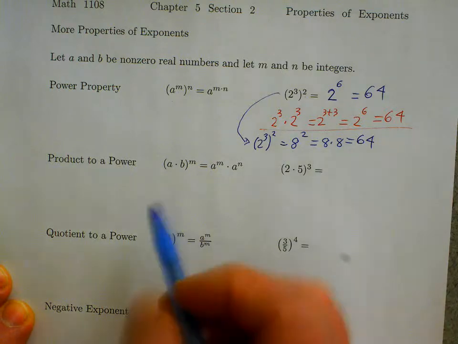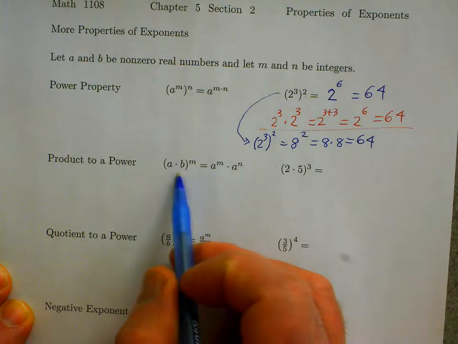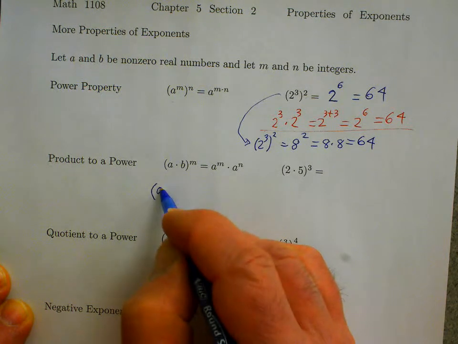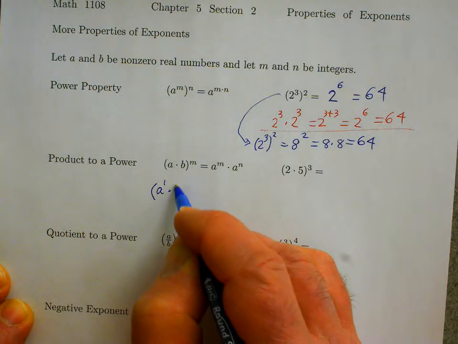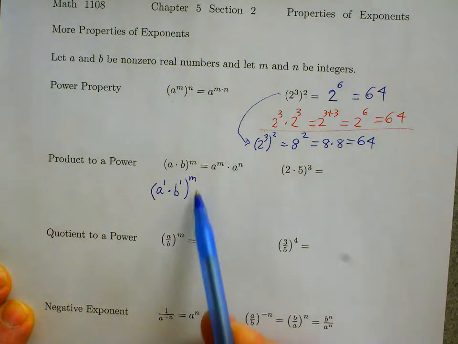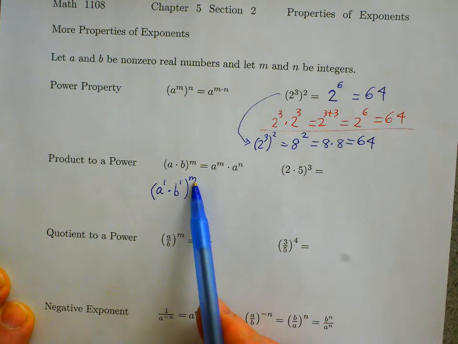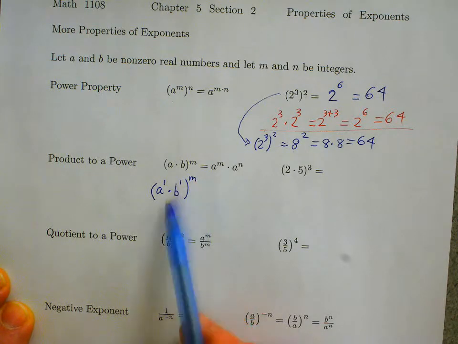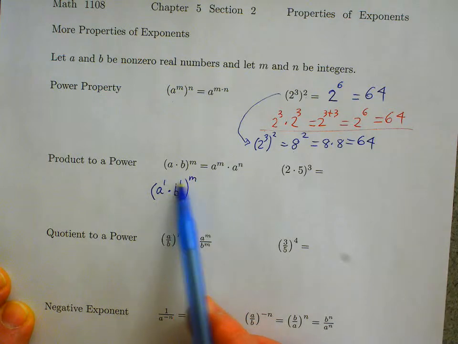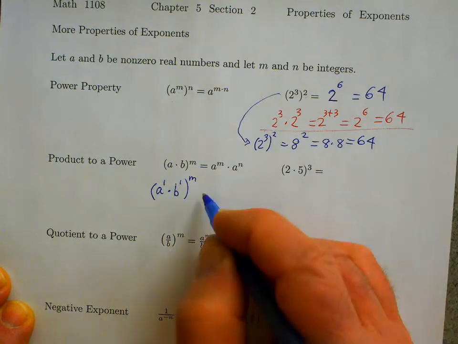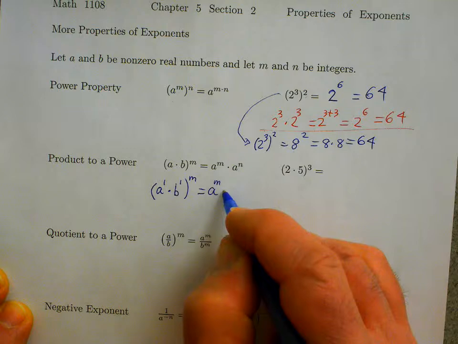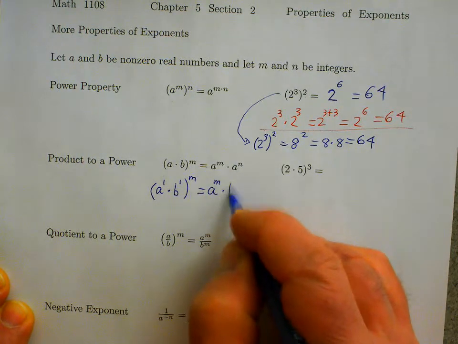So to reiterate a little bit more about this, inside the parentheses, we can think of A as A to the first, and B as B to the first. And so when we remove the parentheses, we have to multiply this exponent m times each of those exponents. So it's a to the m times 1 times b to the m times 1.